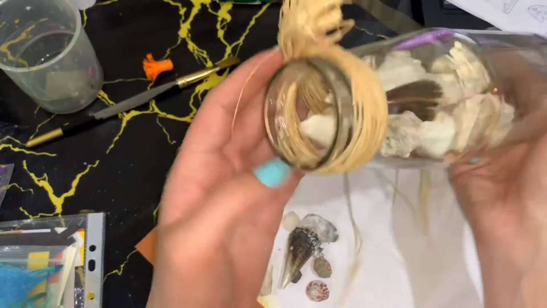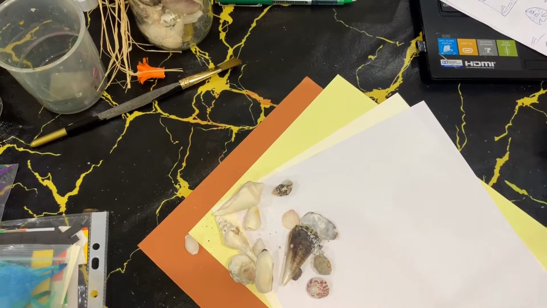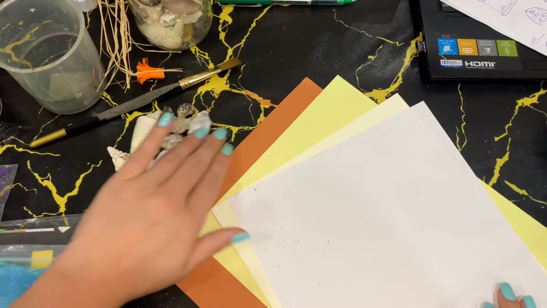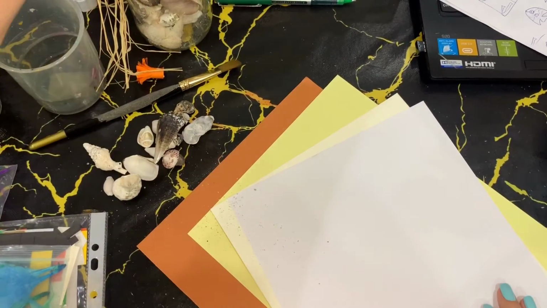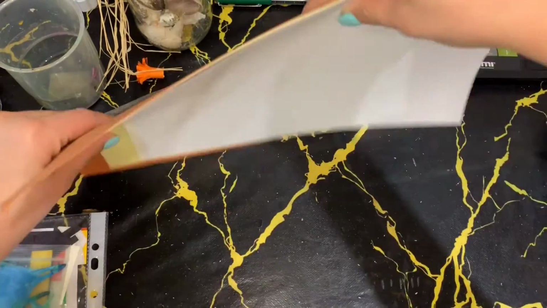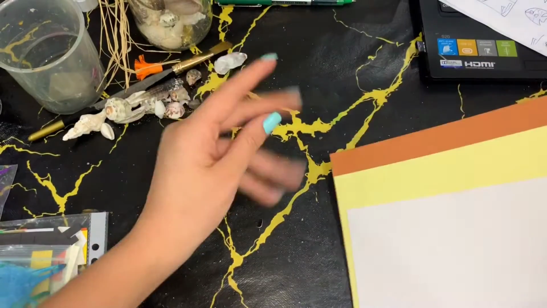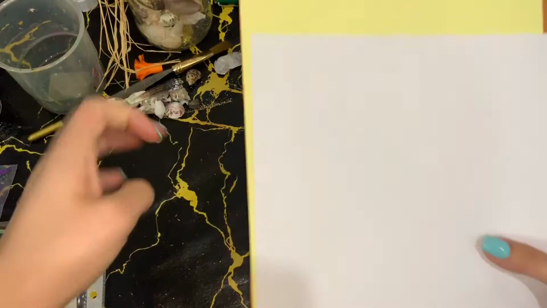It's easy to stick it on paper. I will use a glue gun. If you don't have a glue gun, use what you have, like school glue. There is a little bit of sand in them. No matter how many times I wash them, there is still sand stuck somewhere inside.